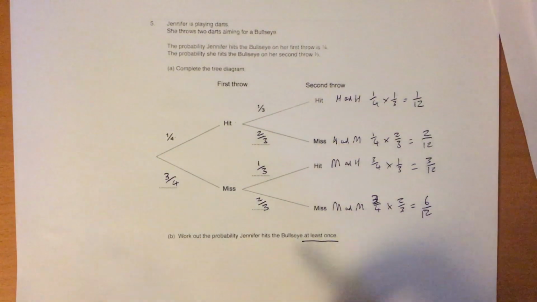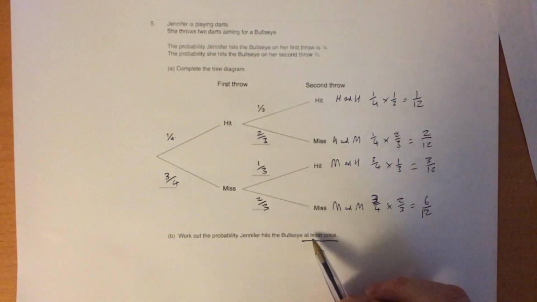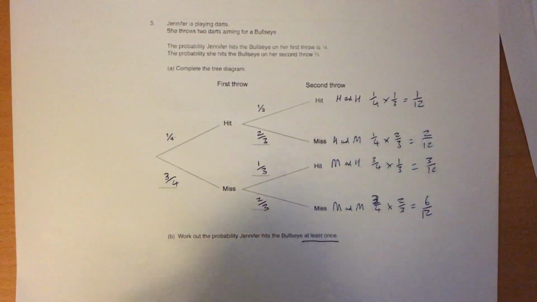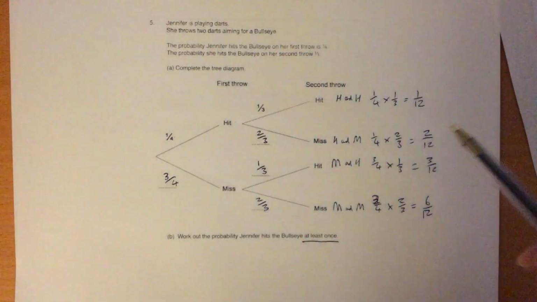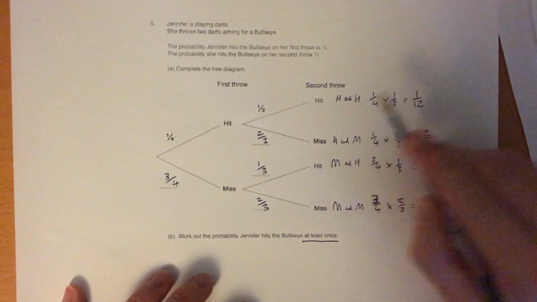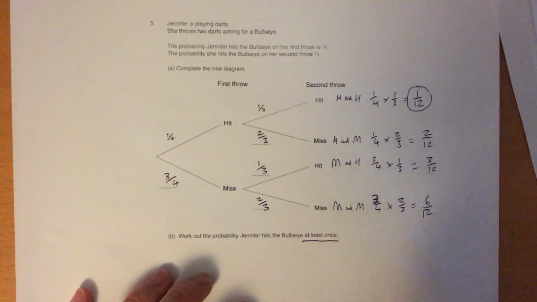Now, the question says the probability that she hits the bullseye at least once. The word at least means that she could hit it once or she could hit it more than once. So hit and hit in this case would be one of the correct answers because at least once means it could be more than once.